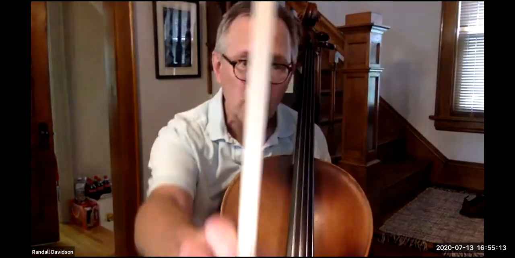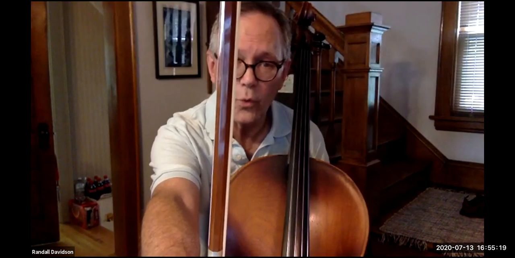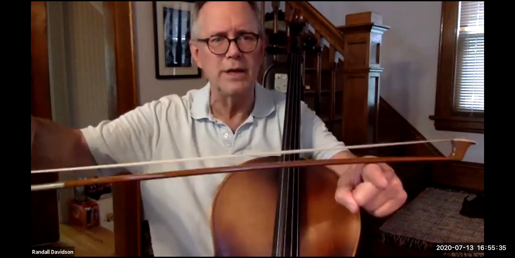There are 2 sides of this bow. The hair side, that side, and the wood side. Another word, Italian, for wood is legno, L-E-G-N-O. And I can play a spiccato bow stroke. Remember spiccato? Was that you, Winston, that mentioned spiccato? So this is the spiccato. I'm hitting the wood against the string, and it bounces.